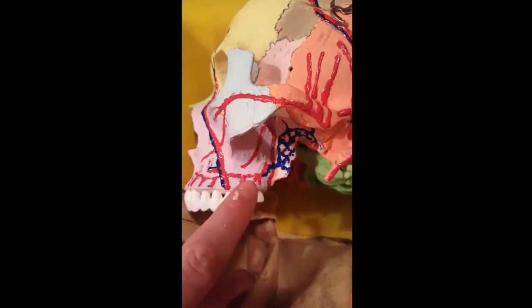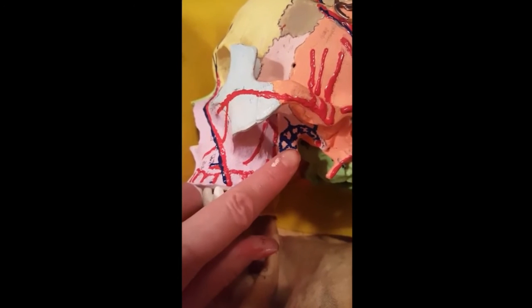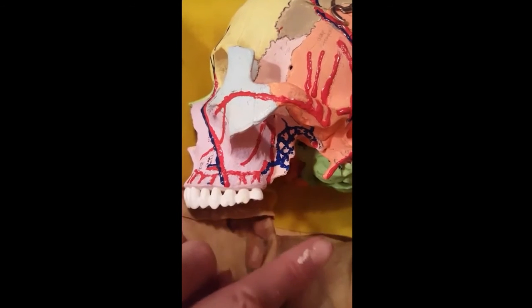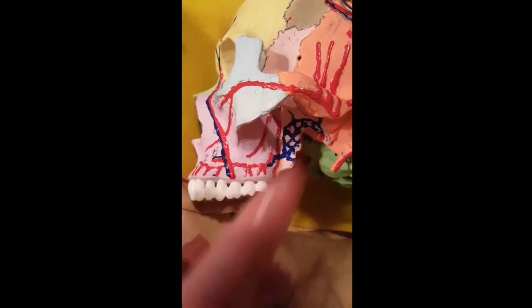If there's infection in this area, say on this tooth, and your needle travels through that infection, it can spread into that plexus, which is scary because then that also communicates up here with the cavernous venous sinus within the brain.